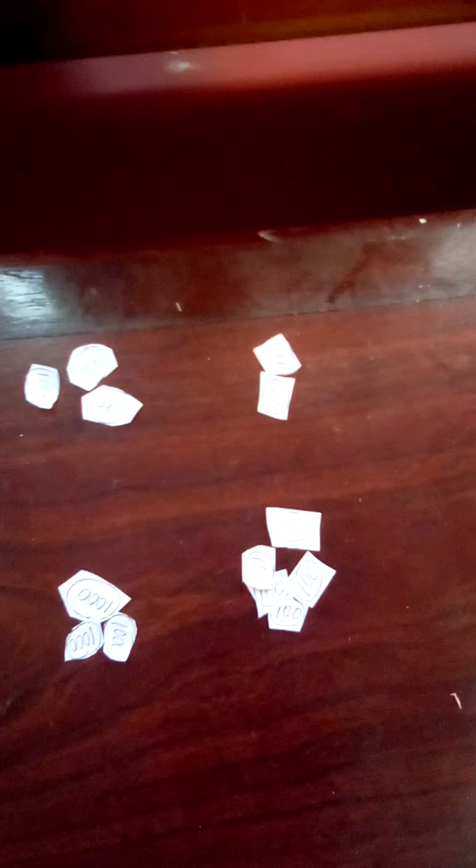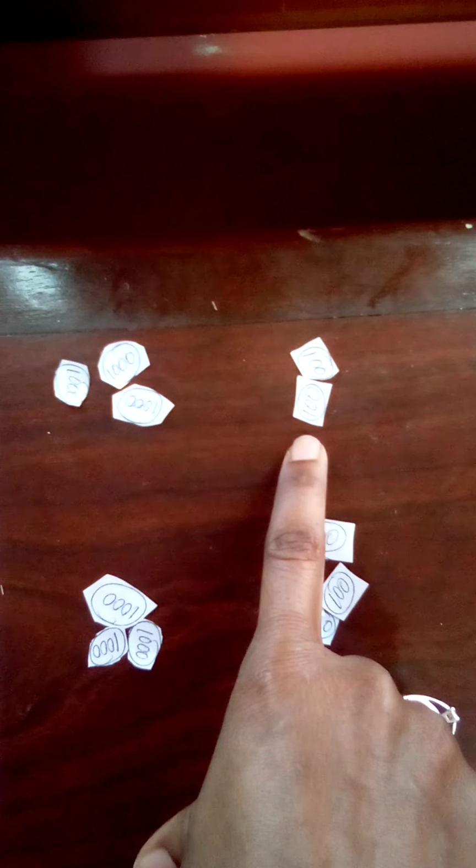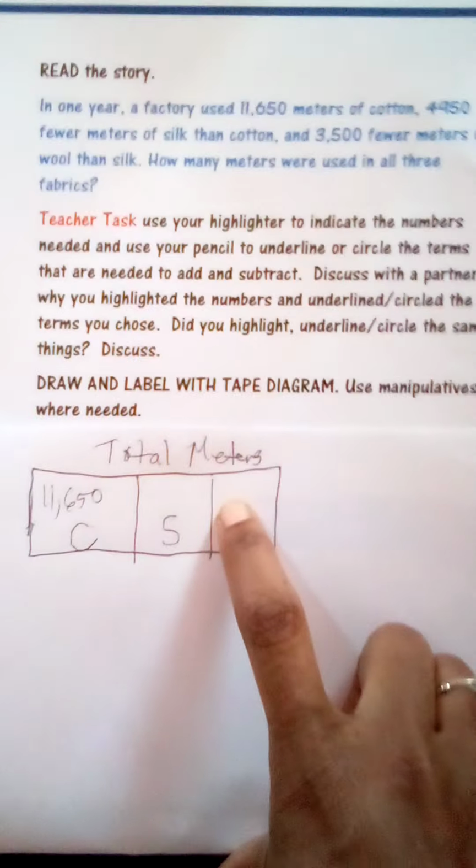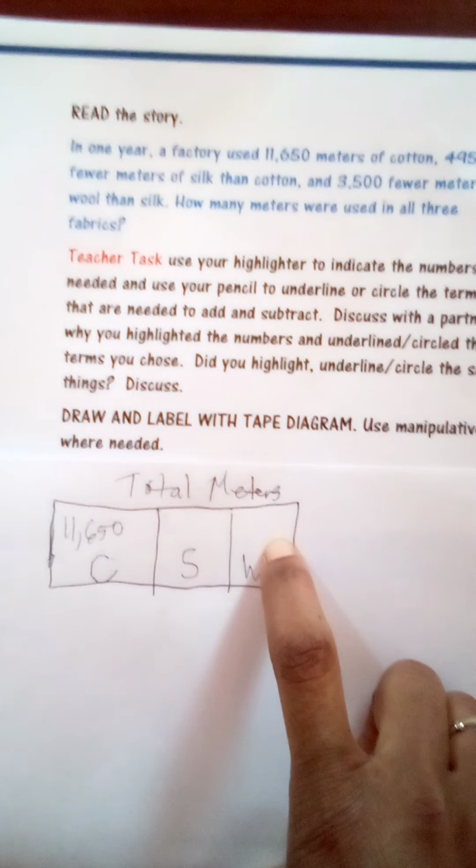So there we are. For the wool, you have 3,200 meters that the factory made. And that number would be put in this tape diagram.